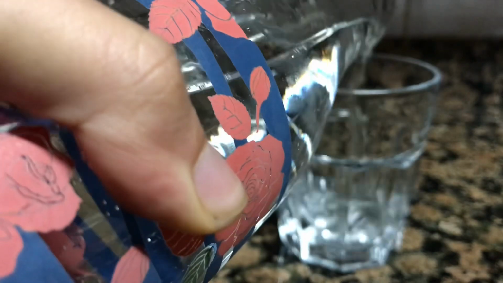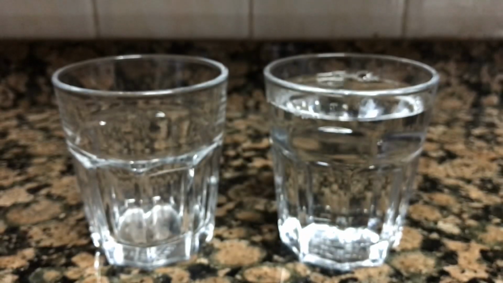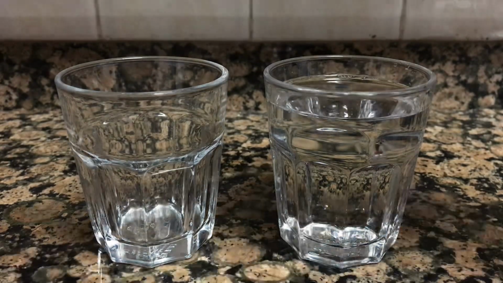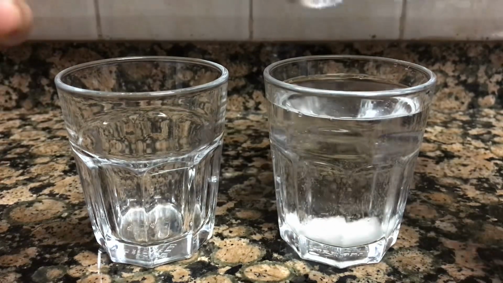Here we will try and see the difference between the solution and the colloid. Our solution here will be a water-sugar solution. I will put a teaspoon of sugar in the water and stir until it dissolves. And our colloid will be milk.